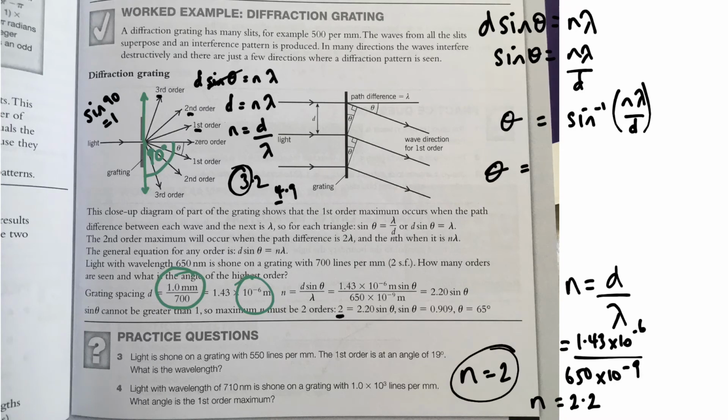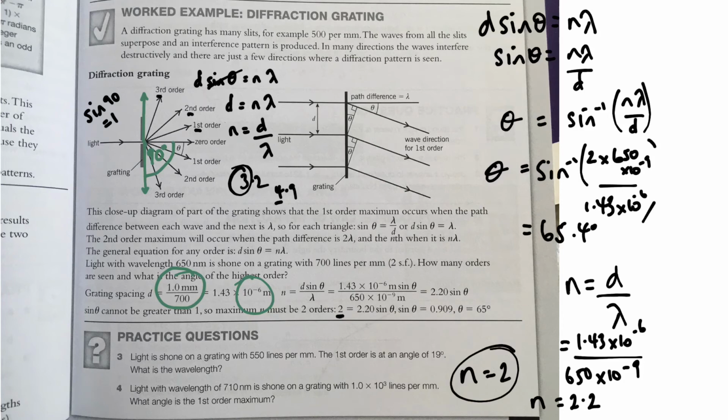So we can put in the numbers. We know n was 2, lambda 650 nanometers, and then the distance was 1.43 times 10 to the minus 6, which gives us an angle of 65.4 degrees.